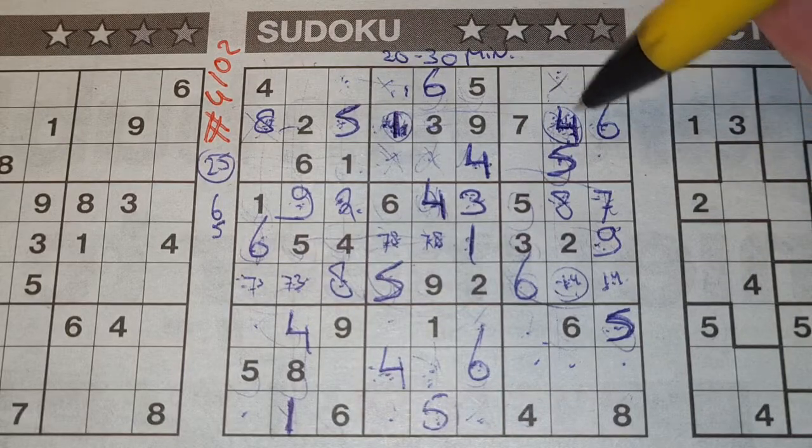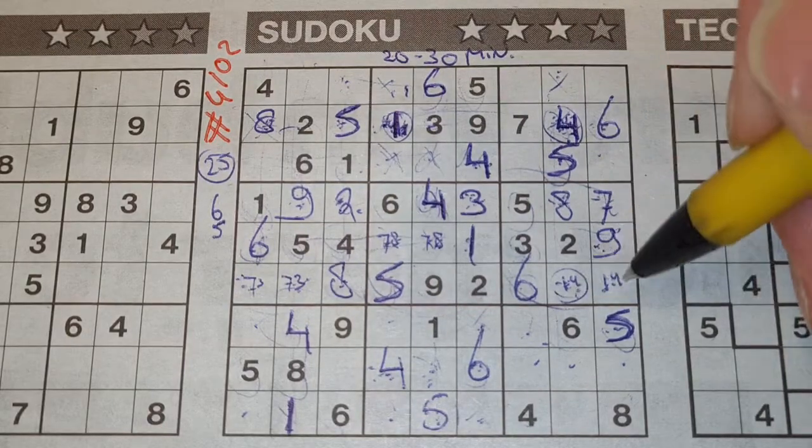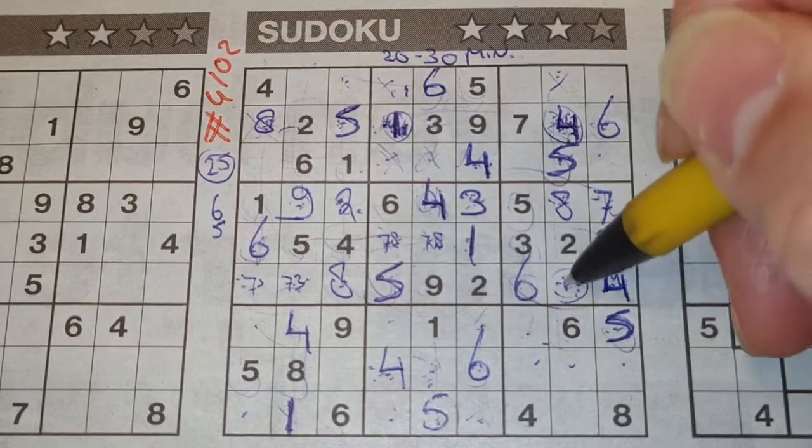Now we have a 4 here, so this box can't be 4 anymore. That box should be a 4, and this box should be a 1.